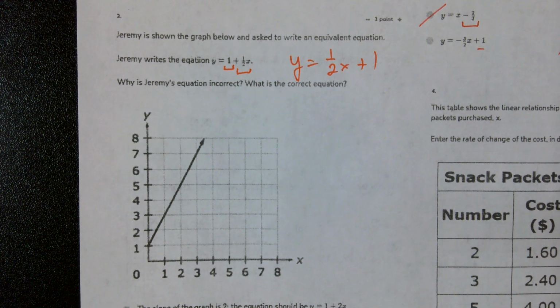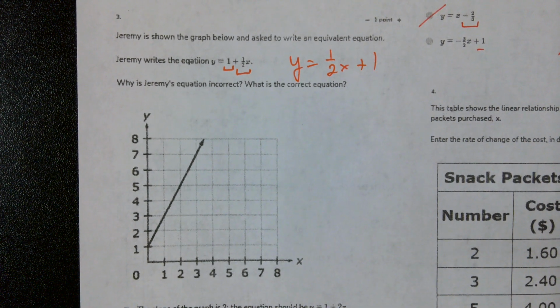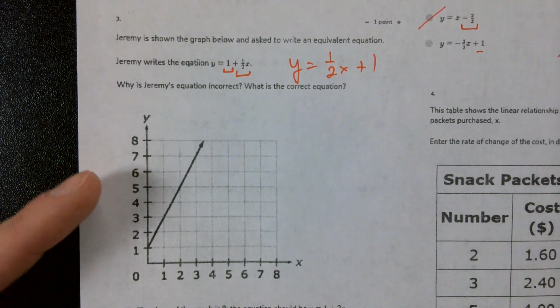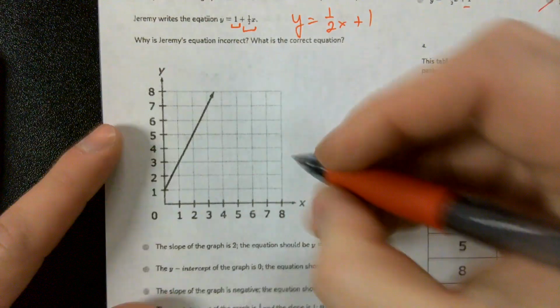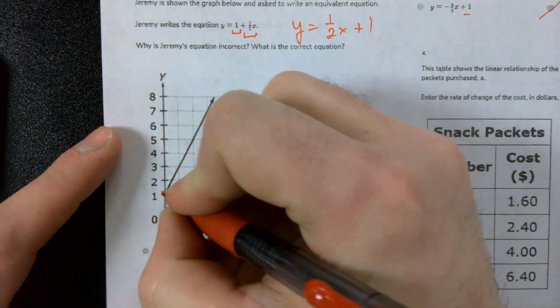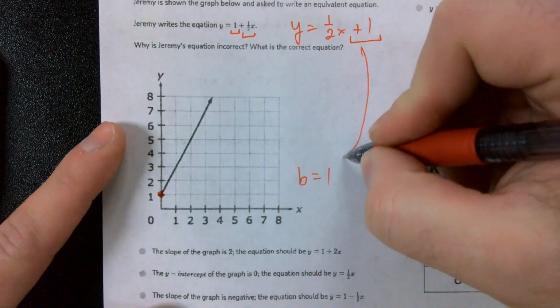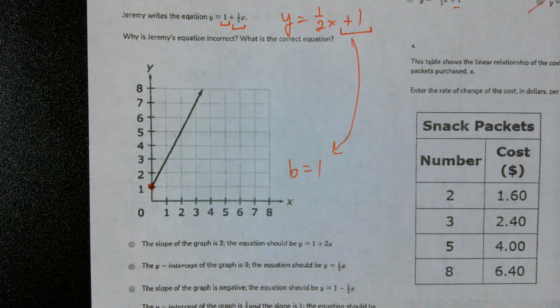So the question is, is Jeremy's equation incorrect? If so, what is the correct equation? Well, let's take a look at the graph. What's my y-intercept of this graph? Positive 1. So far, his equation looks good, right? That plus 1 on the end matches up with the one that we found. Everyone see that?